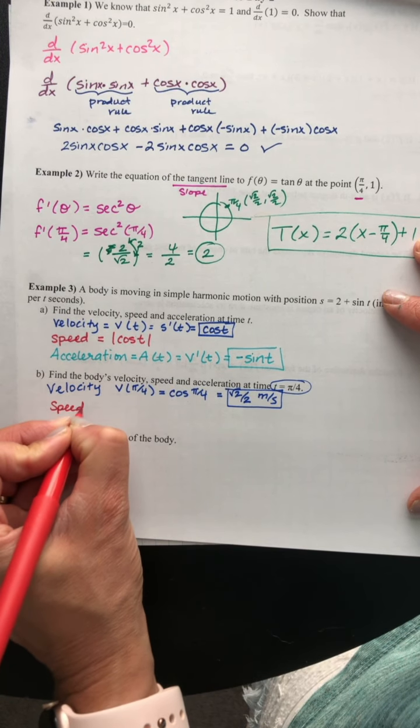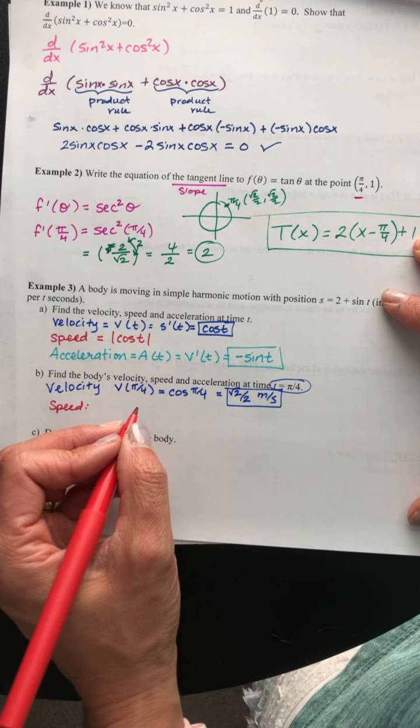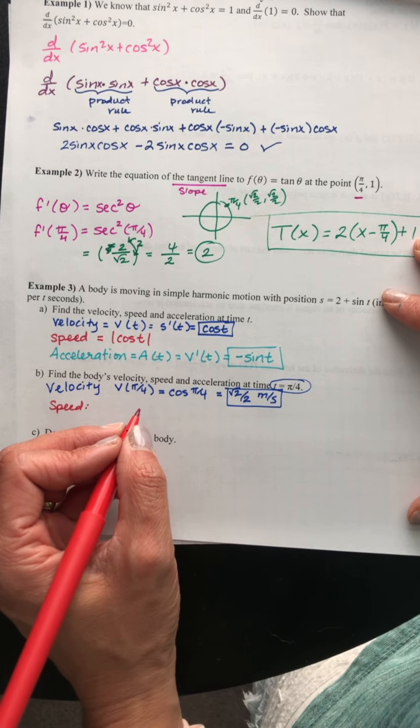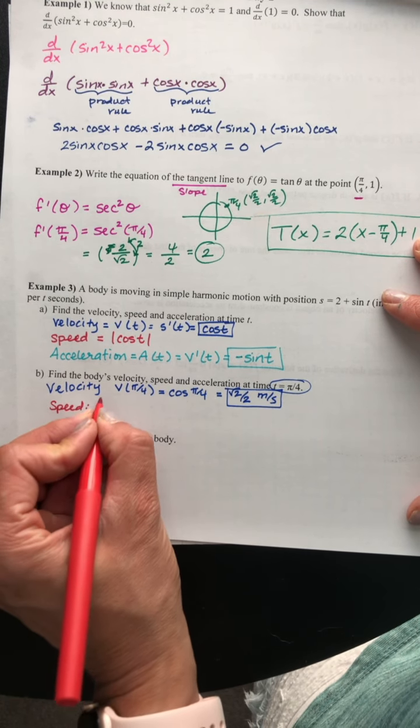Speed. I am speed. I don't know why I was thinking Lightning McQueen all of a sudden. I'm such a dork sometimes, guys.